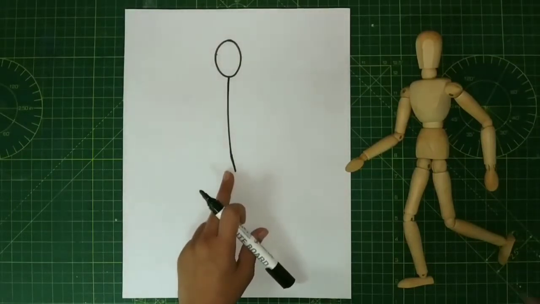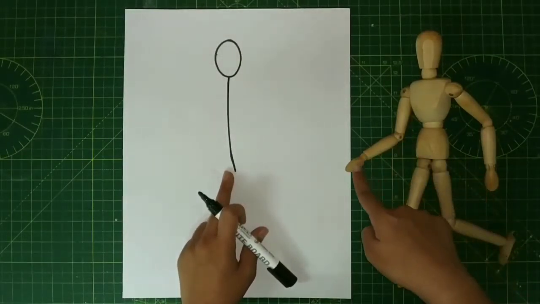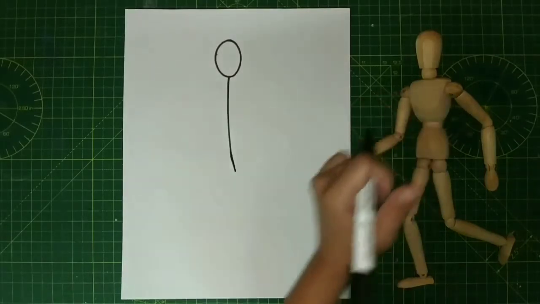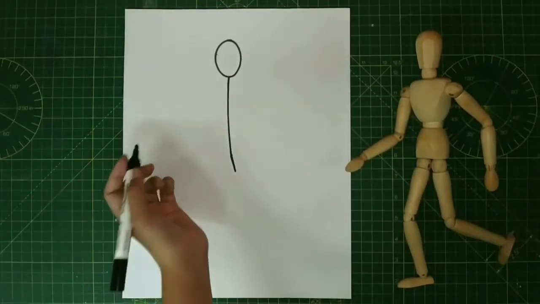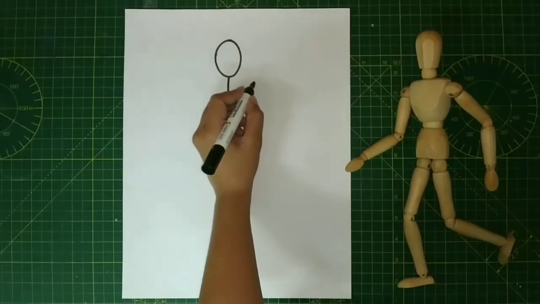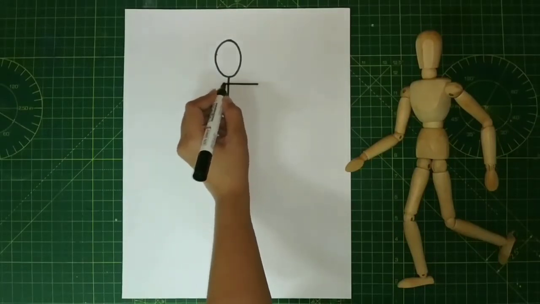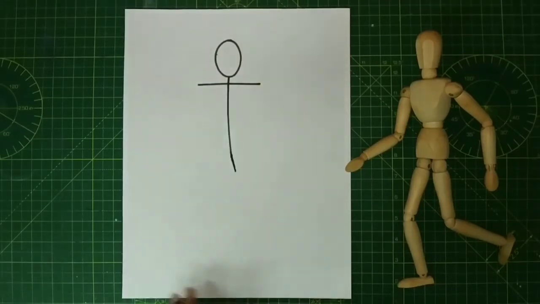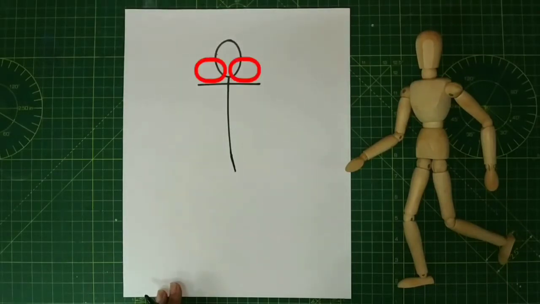Okay, now let's draw the hands of the human structure. And before hands, what we need to draw? Yes, the shoulders. As I told you in our previous class also, the size of the shoulders is twice the size of the head, right? So here, draw the shoulders. On both the sides, we can see that it is equal to the size of the heads, right?